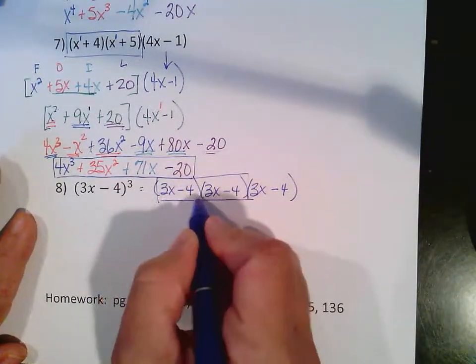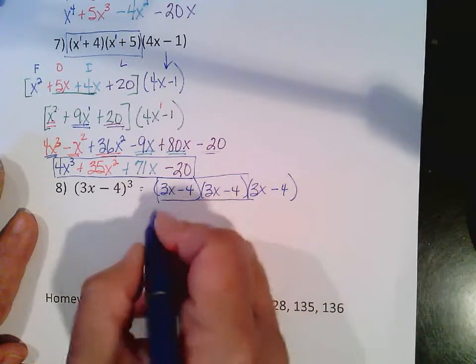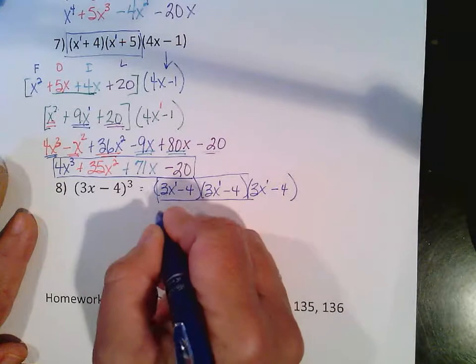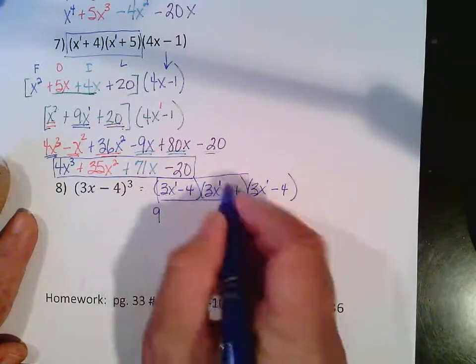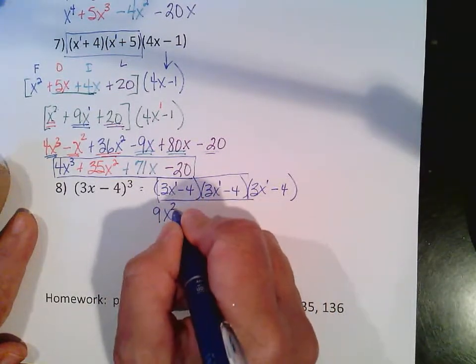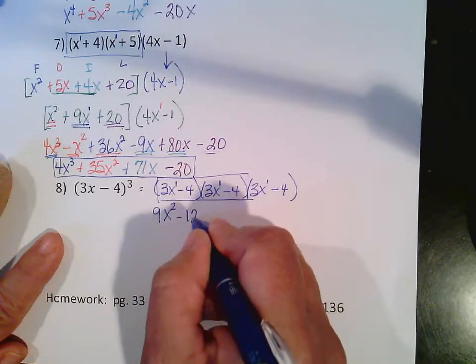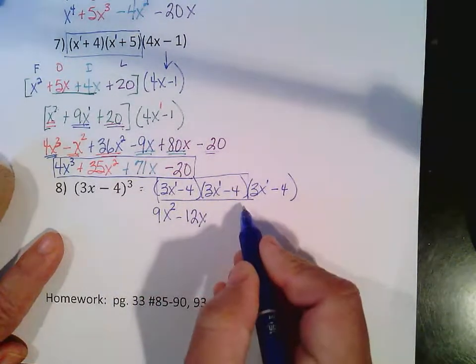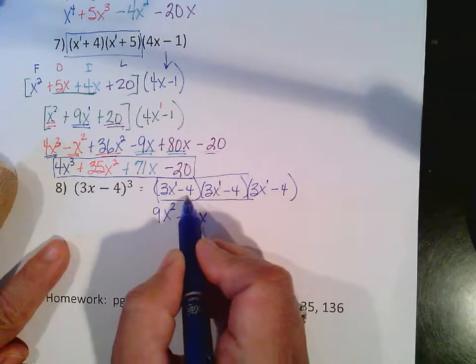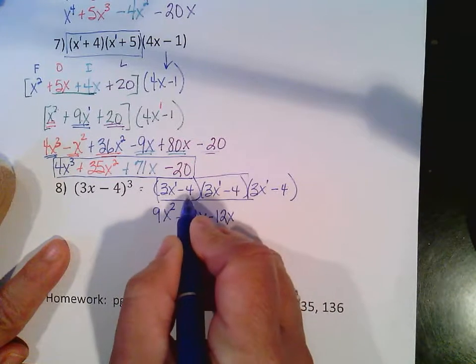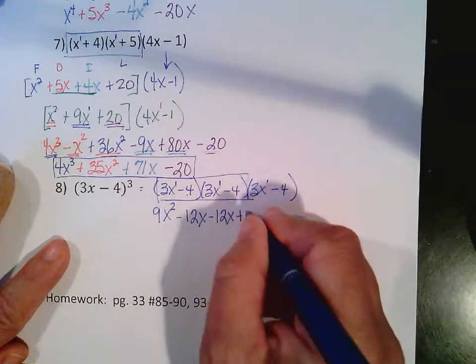My first term is going to be 3x times 3x. Remember the 1 on the x's. 3 times 3 is 9. X times x, we add exponents, that's x to the second. 3x times minus 4 is a negative 12x. That's my outside. My inside, negative 4 times 3, is also negative 12x. And my last, negative 4 times negative 4, is a positive 16.